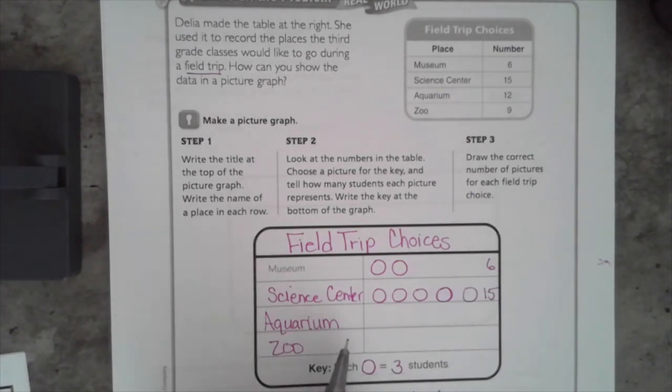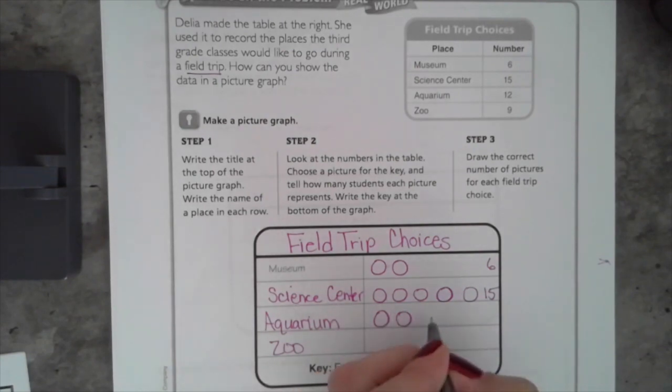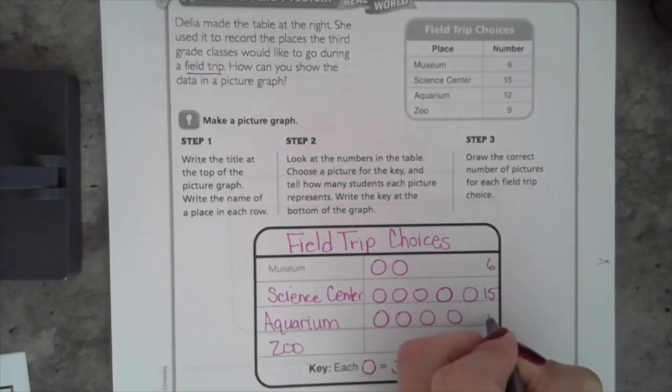Okay, now we've got aquarium. So I know that this is 6, 3, 6. What is 6 plus 3? 9. 3, 6, 9. I need more. What is 9 plus 3? 12.